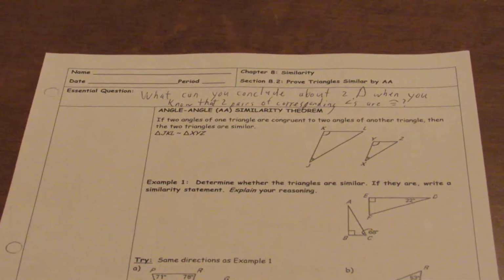Section 8.2, proving triangles similar by angle. Our essential question: what can you conclude about two triangles when you know that two pairs of corresponding angles are congruent? Our theorem, the angle-angle similarity theorem: if two angles of one triangle are congruent to two angles of another triangle, then the two triangles are similar.